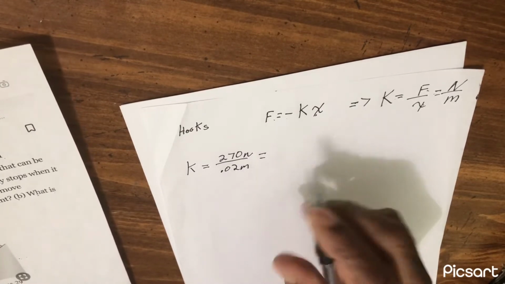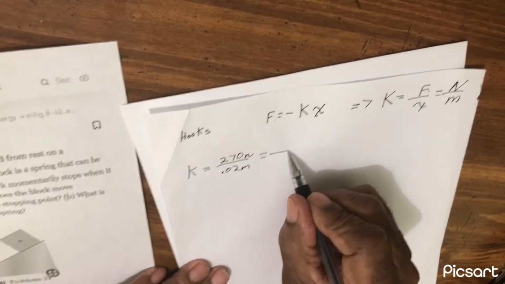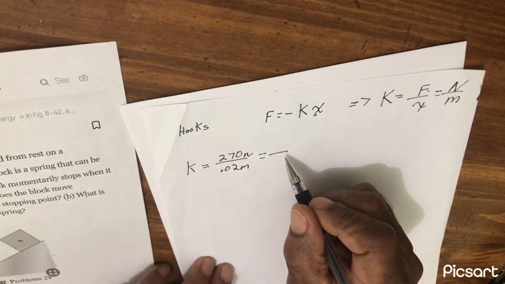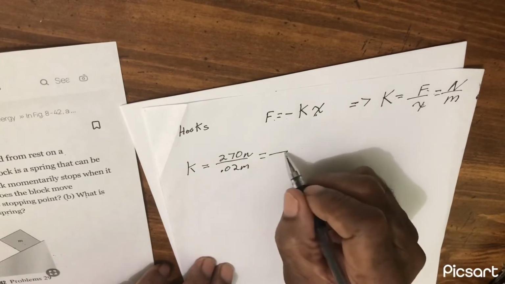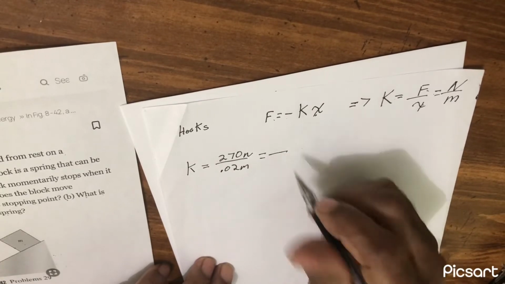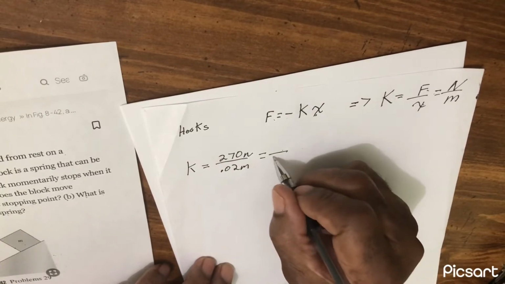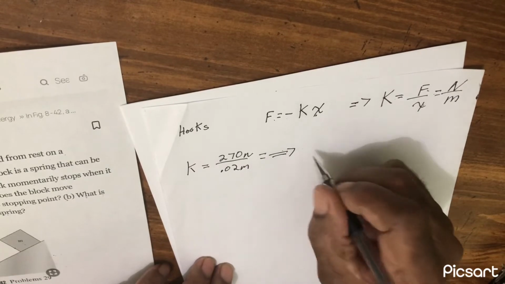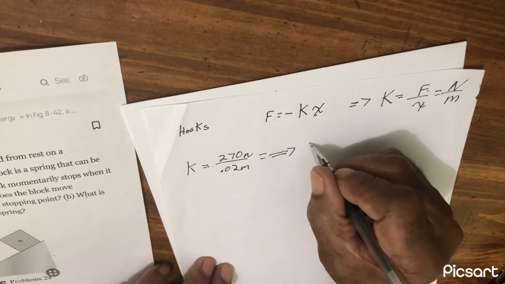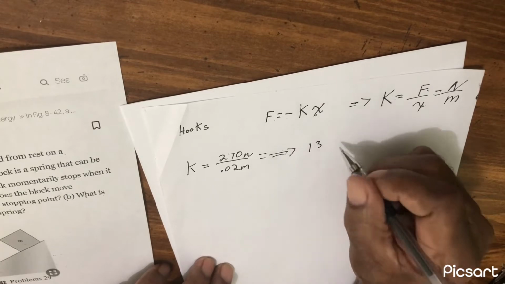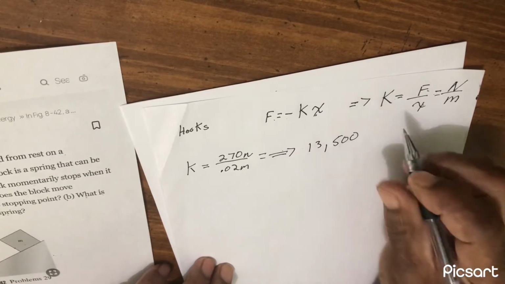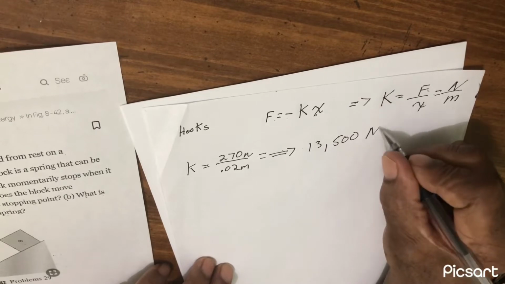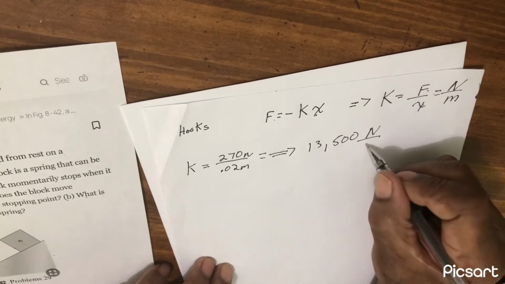And when you do the math on that, that comes out to be 13,500 newtons per meter.